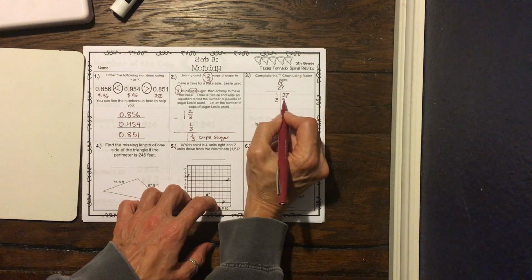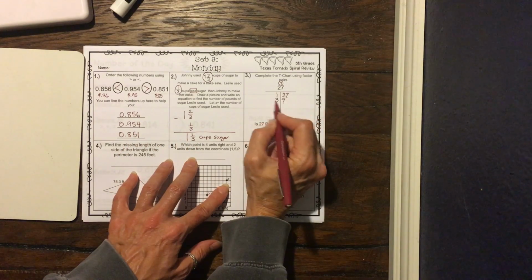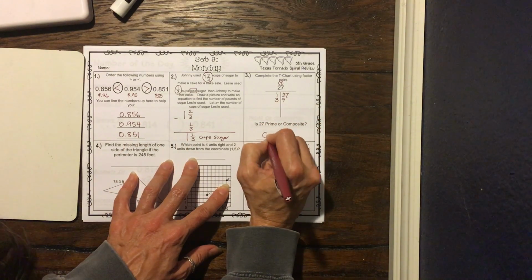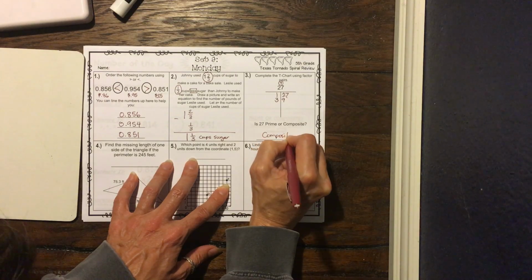9 would be next. We already have a 9, so we're done. 27 has 4 factors, so that means it is composite.